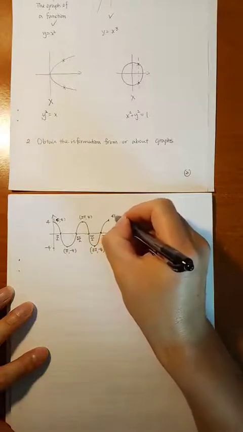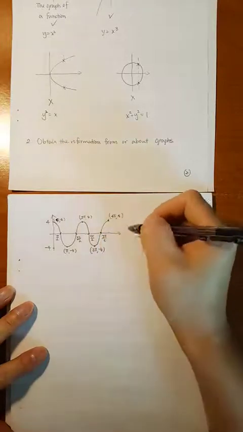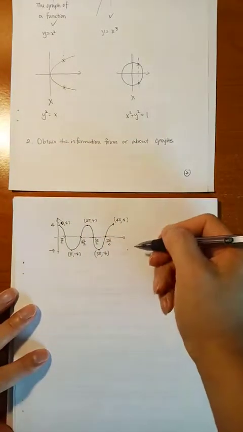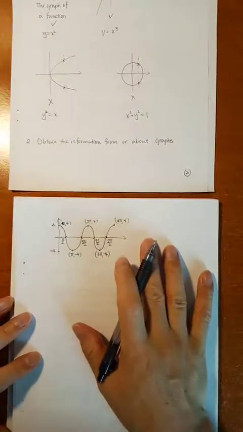It's 4 pi, 4. Okay, so that's the graph. We sketch the graph here.